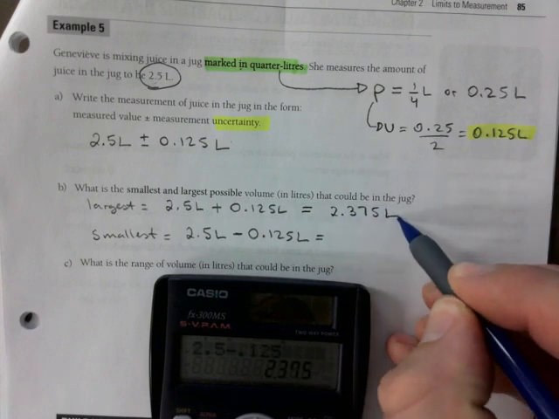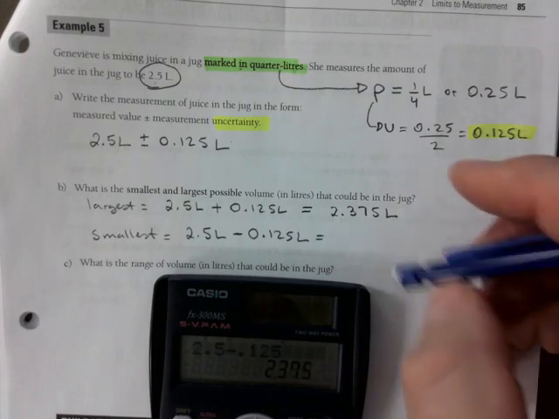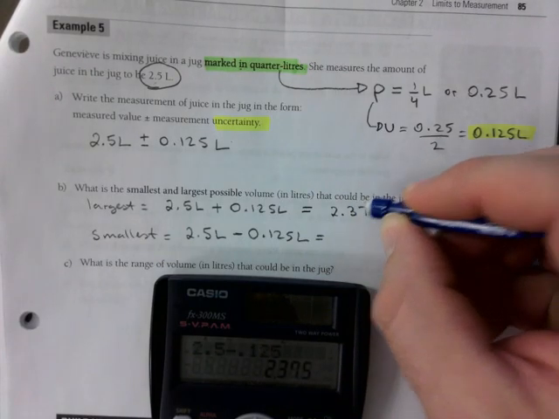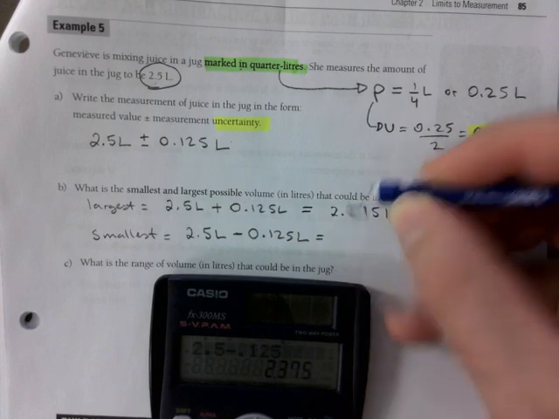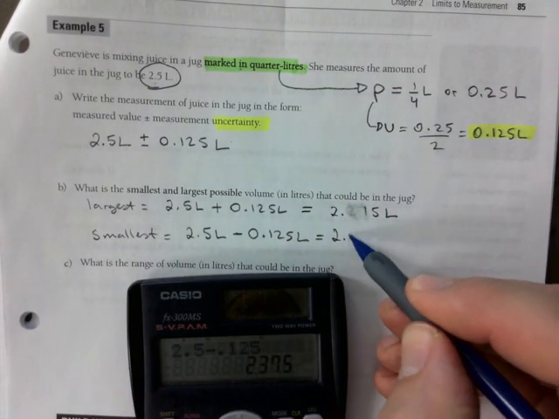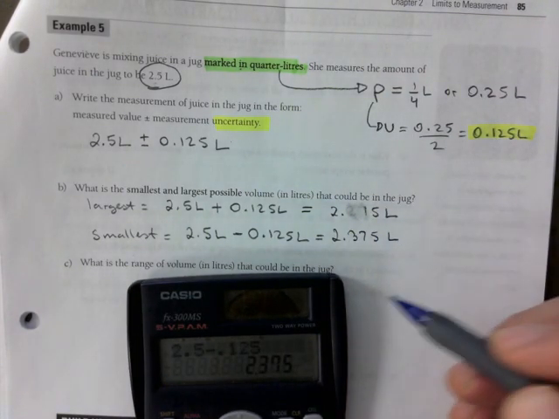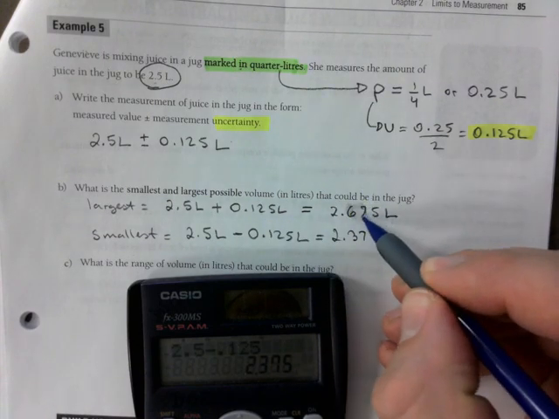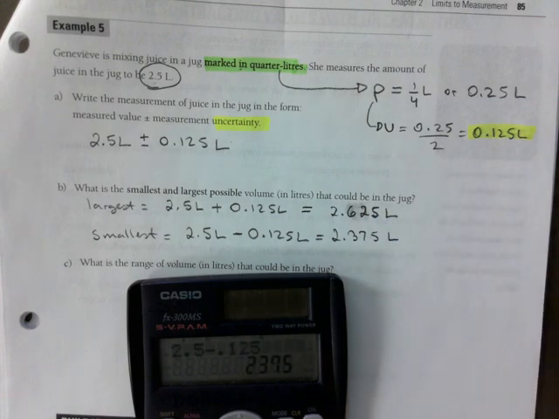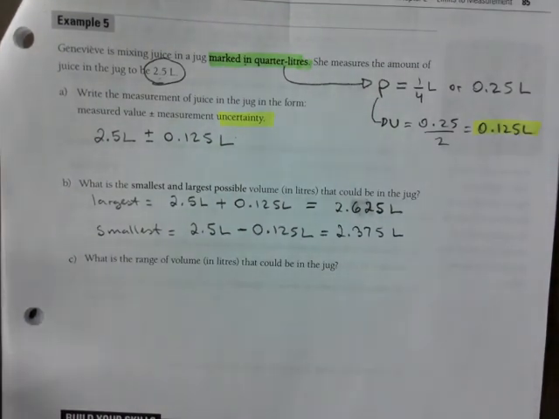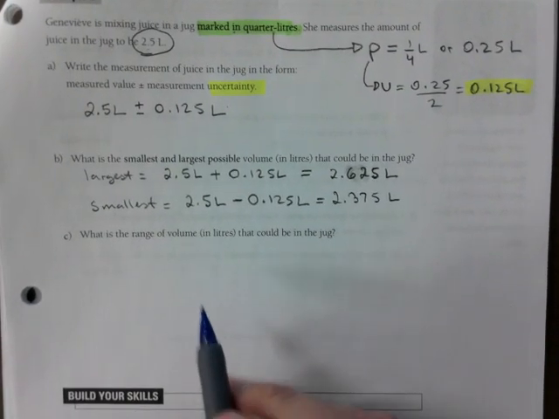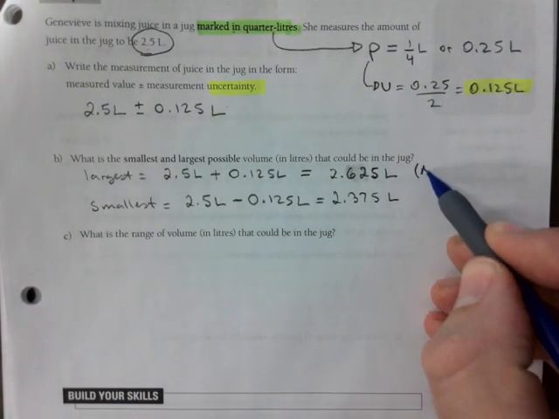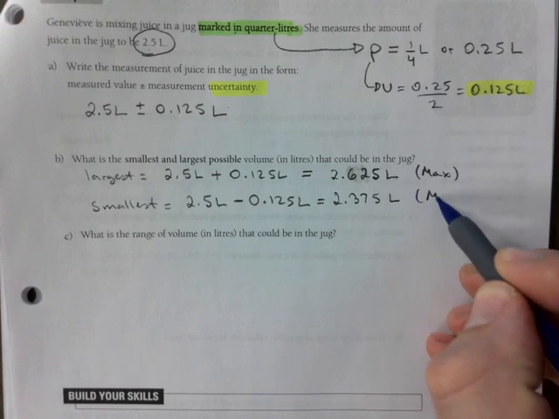2.375 of a liter. Did I go minus? Sorry. This is actually 625, right? This is 2.375, my bad. This would be 2.625. There we go. And so this would be the max. This is known as our max. This is known as the min, right?